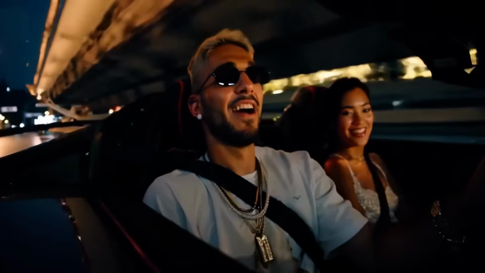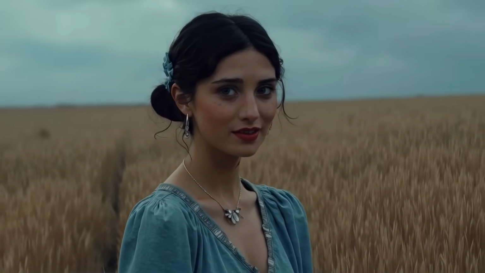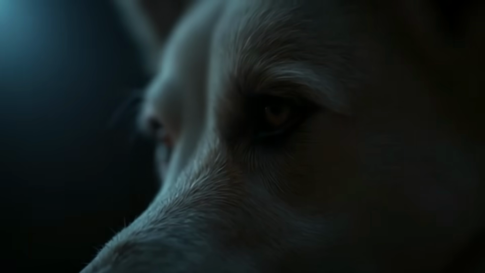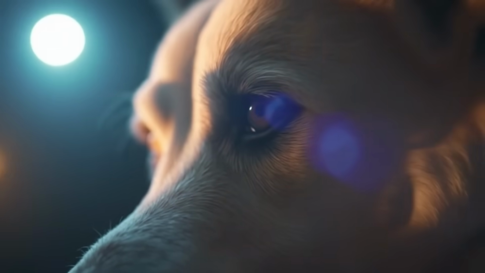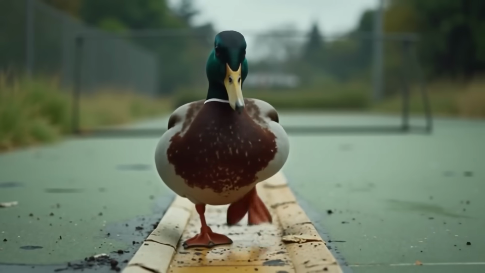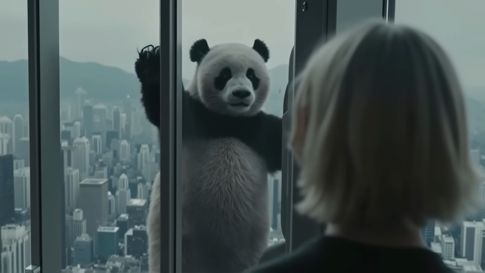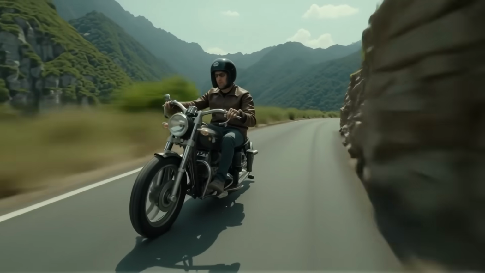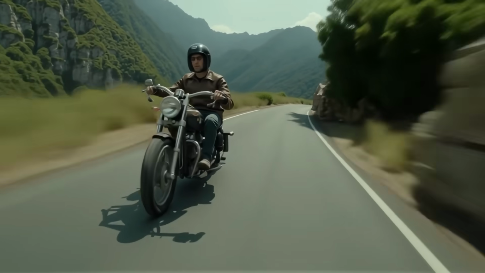Last week, I featured a really powerful open source video generator called LTXV 13B. This is a great balance between quality and speed. This is one of the fastest open source video generators out there, and you can even run this on low VRAM. Well, this week it got even better.